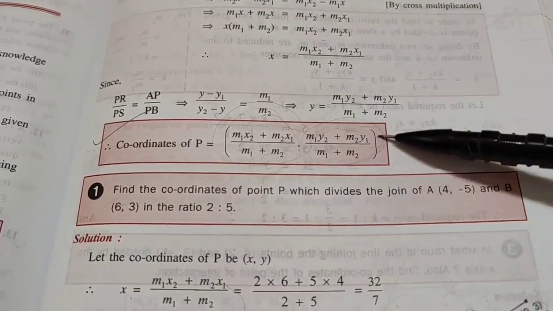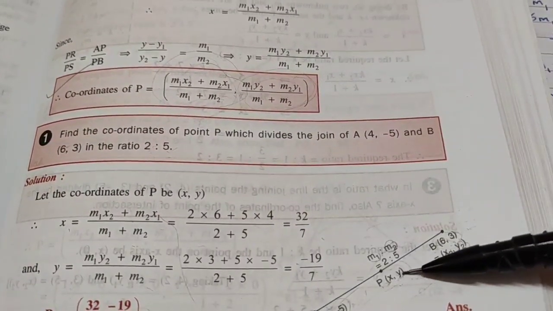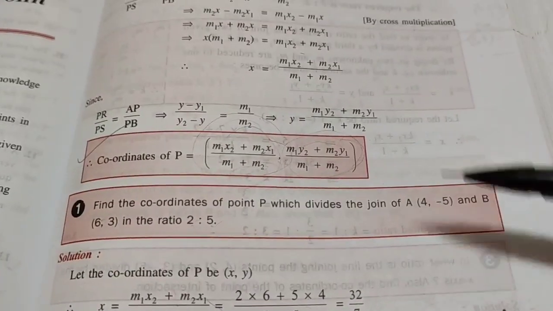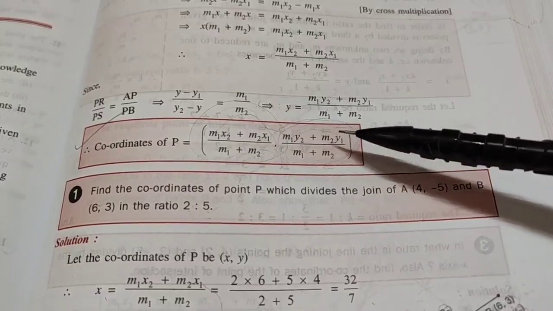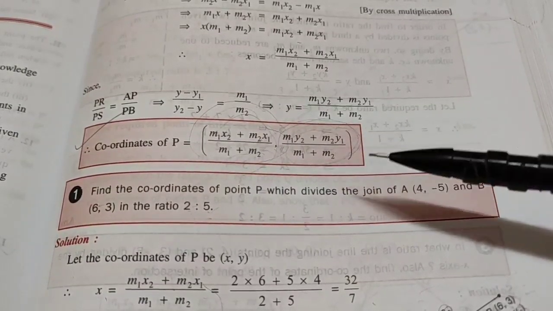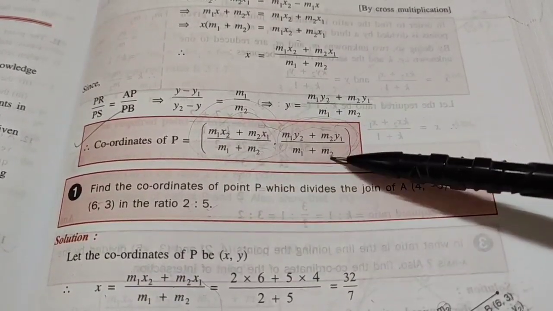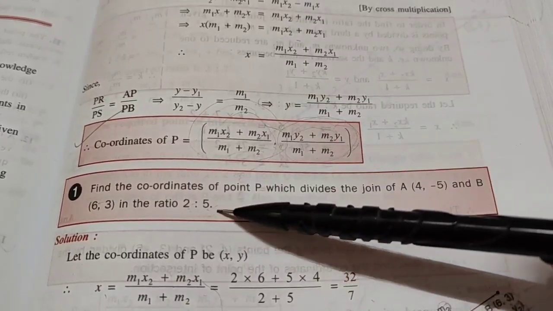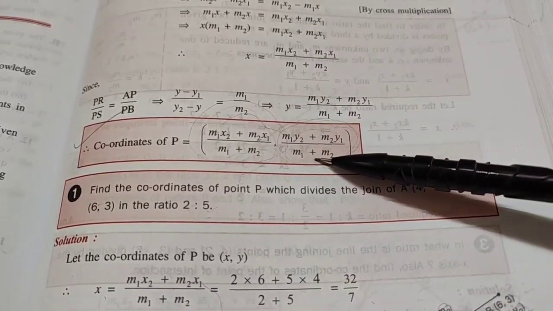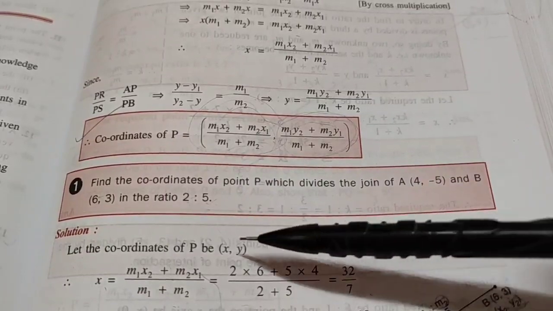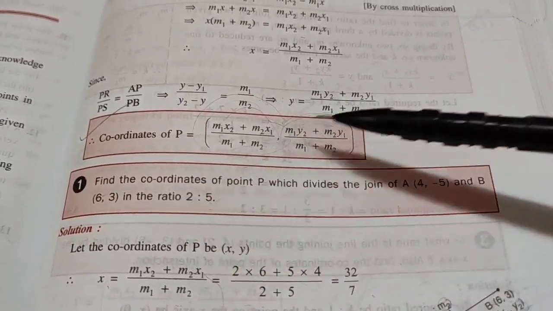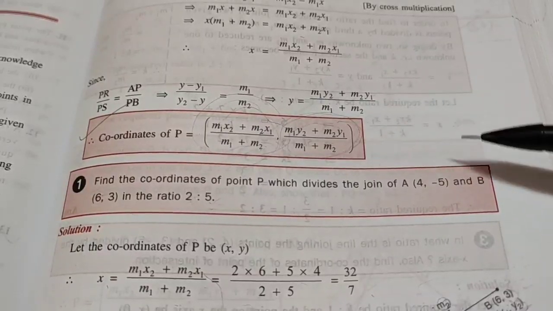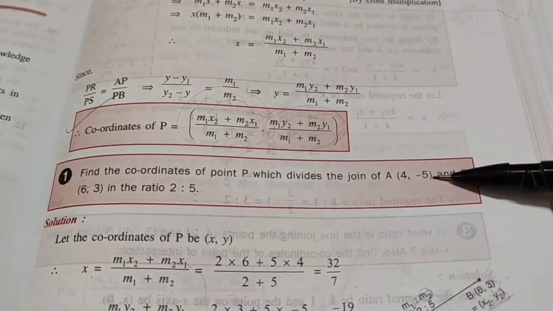The y coordinate of P, which is called the ordinate, is found using this one: (m1 y2 plus m2 y1) upon (m1 plus m2). Notice the denominators are the same, which will be 2 plus 5, 7. y2 is 3 and y1 is minus 5.